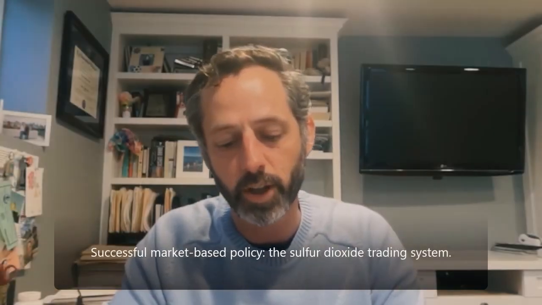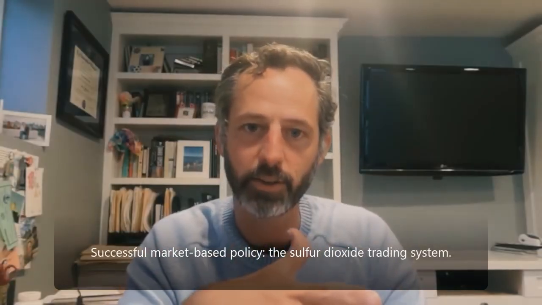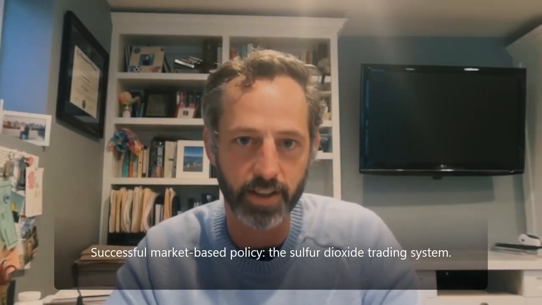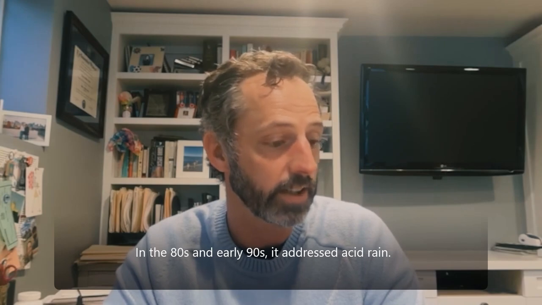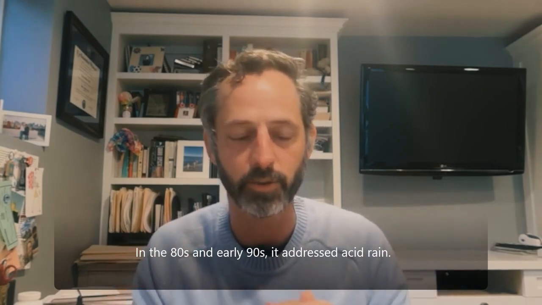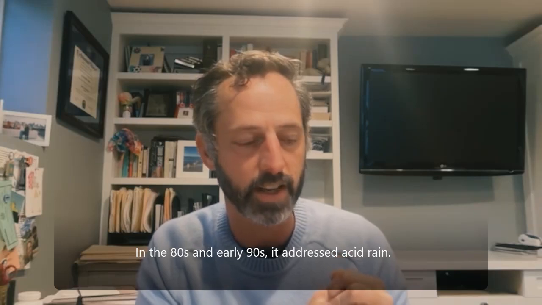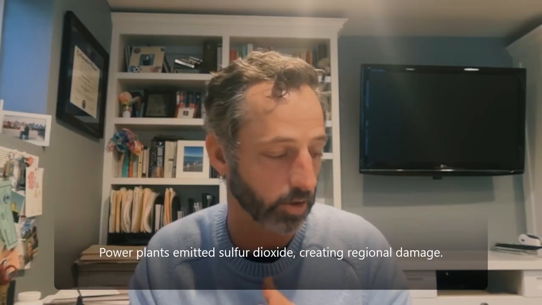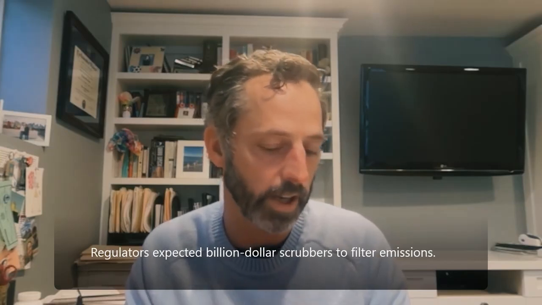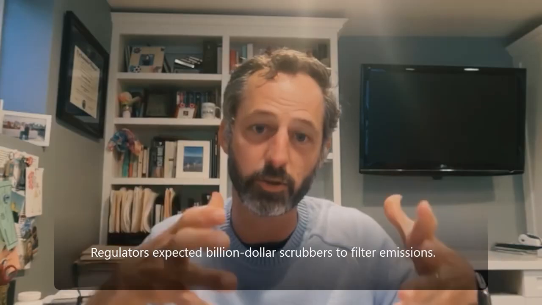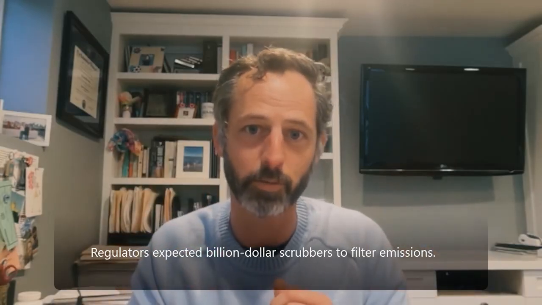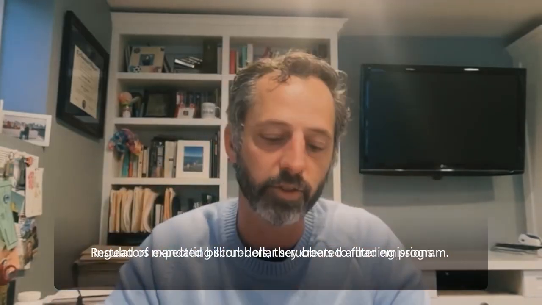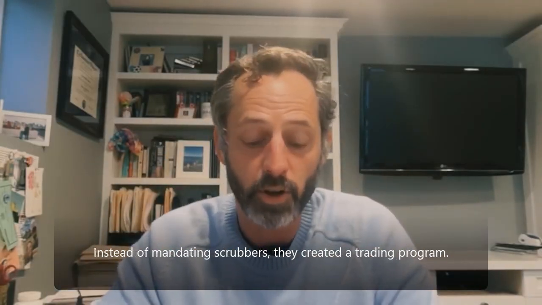The greatest boost to the theory of market-based mechanisms that happened in the history of policy was the sulfur dioxide trading markets in the United States back in the 80s and early 90s. This was to deal with acid rain problems, mainly from coal-fired power plants in the United States that emitted sulfur dioxide, creating regional damages, really substantial. Regulators thought the main way to solve this problem was by installing really expensive, like $1 billion scrubbers that filter the air and try to take some of the particulates out from the smokestack. And that was what everybody thought would happen.